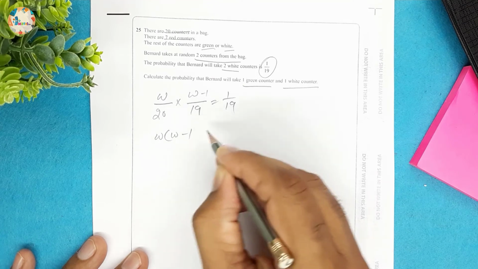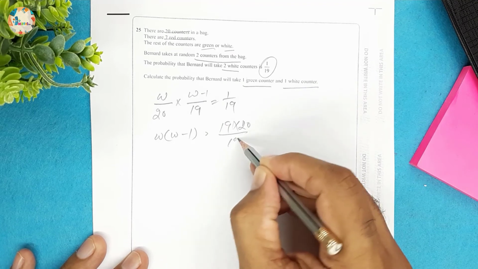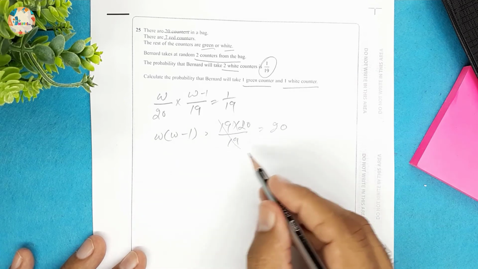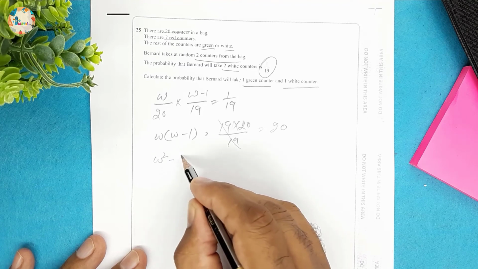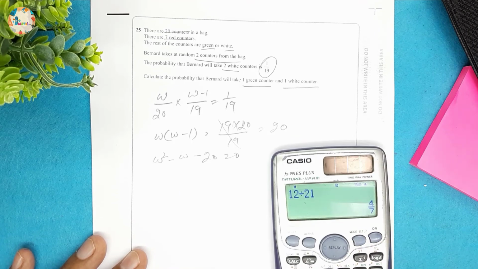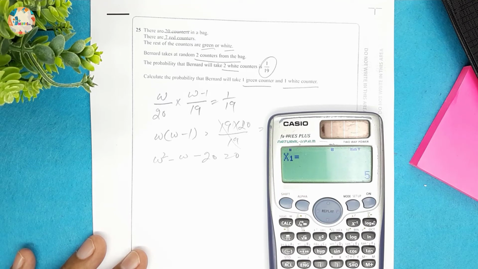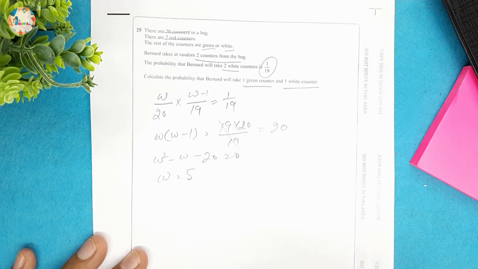W into W minus 1 will be equal to 19 into 20 over 19, so this will be cancelled, which is equal to 20. So we can simplify this. W squared minus W minus 20 is equal to 0, and if we solve this quadratic equation, the coefficient of x squared is 1, coefficient of x is minus 1 and the constant is minus 20, so if we replace these values we'll get 5 and minus 4, so we'll be taking W is equal to 5.